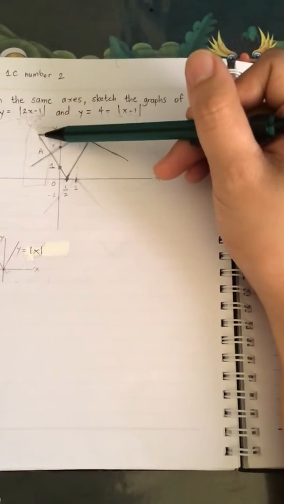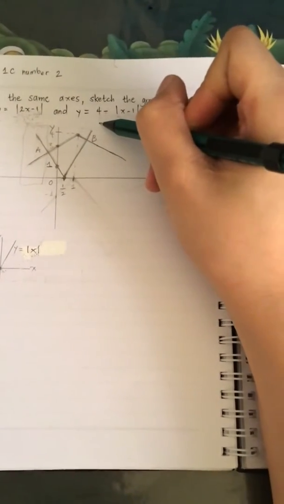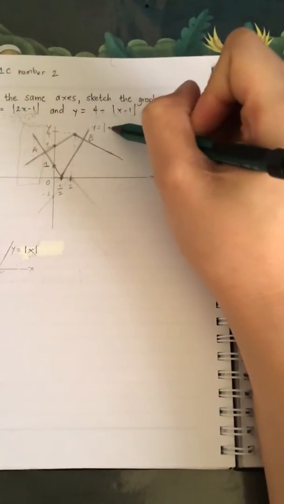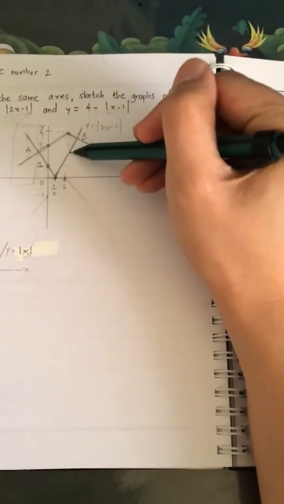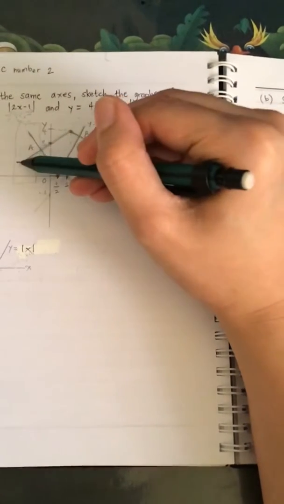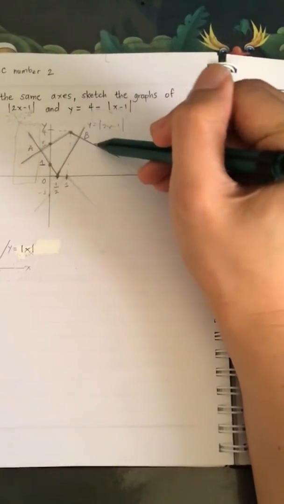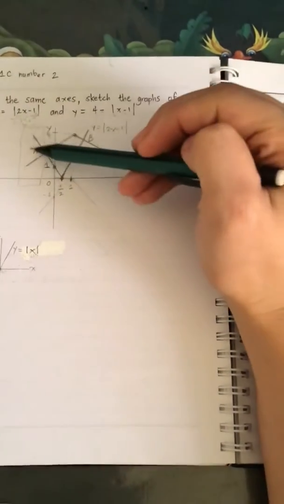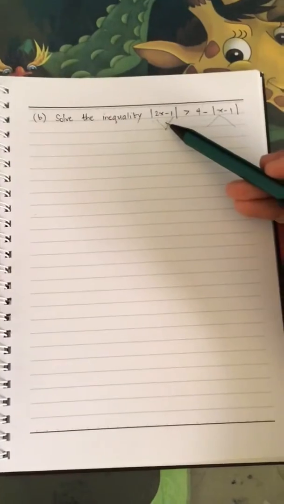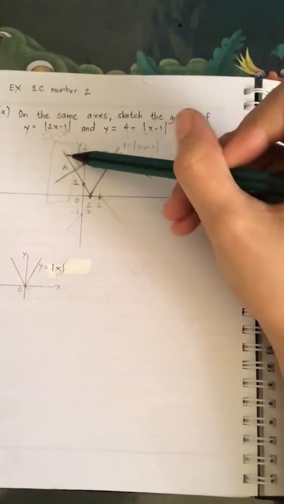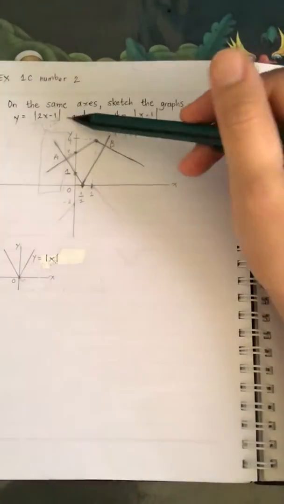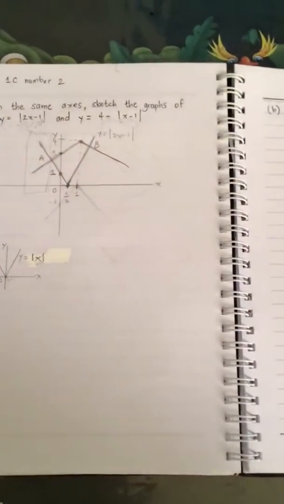This line is coming from the graph of the absolute value of 2x minus 1, the V graph opening upward, while this is coming from the V graph that opens downwards. So this satisfies the inequality that we want to solve. By greater, it means above, like what we see here. Is there any other part of the sketch which shows the same thing?